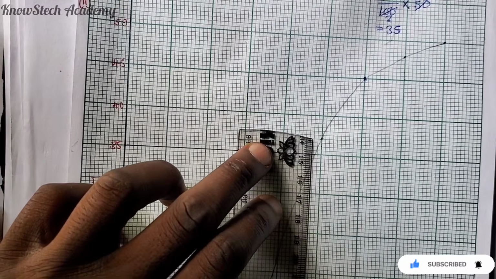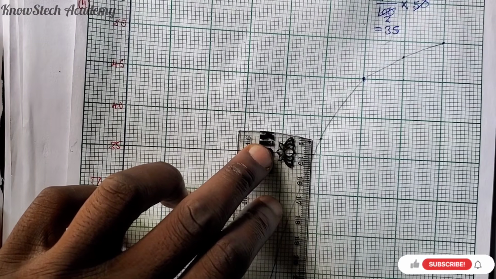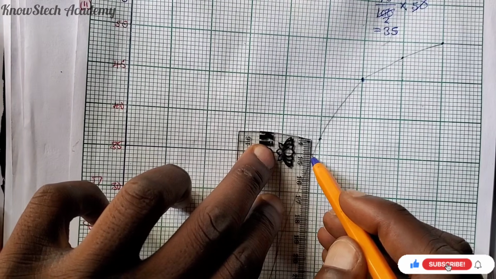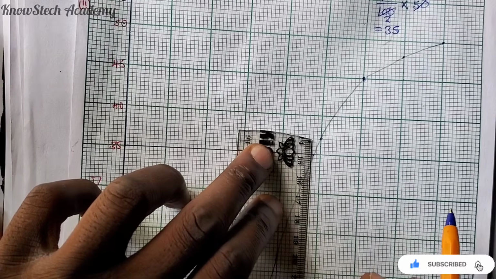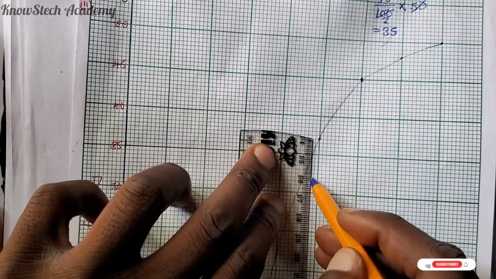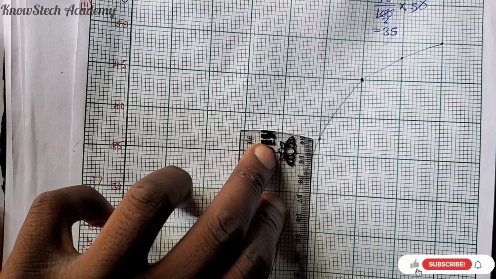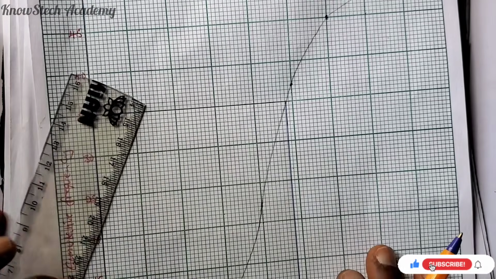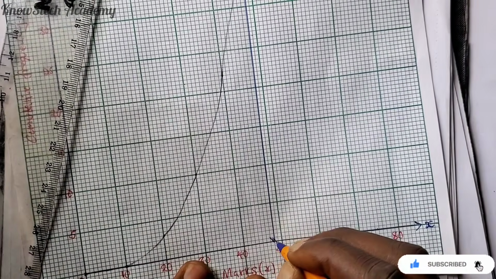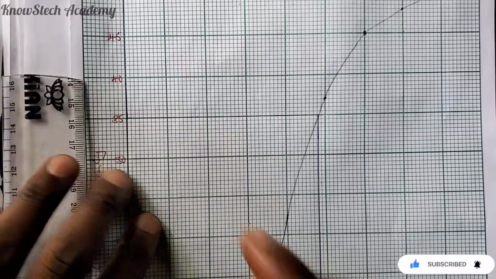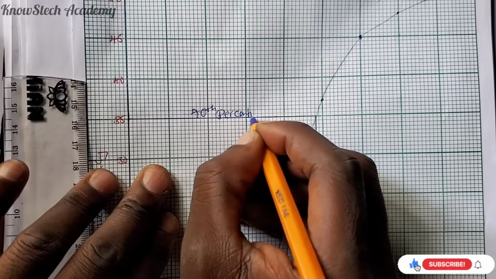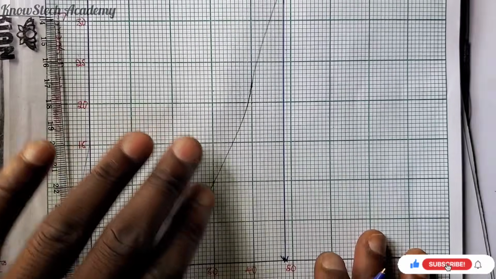Immediately when it touches the curve, you drop it down to the x-axis. We want to know the 70% of our data. So when you go down, this is how it looks. You can indicate here as the 70th percentile.